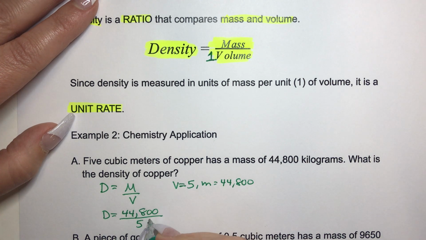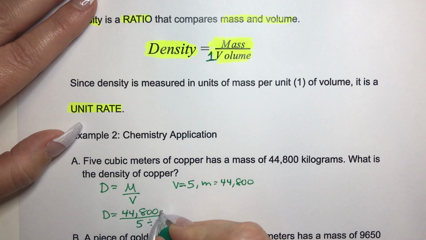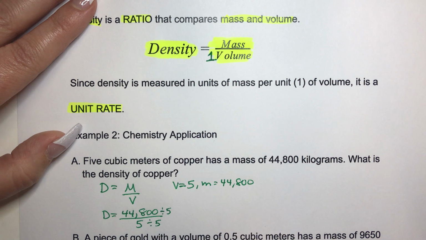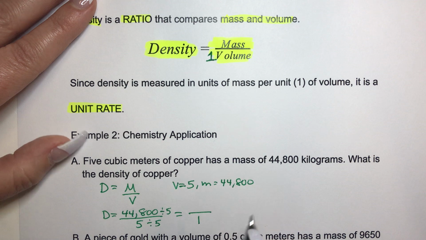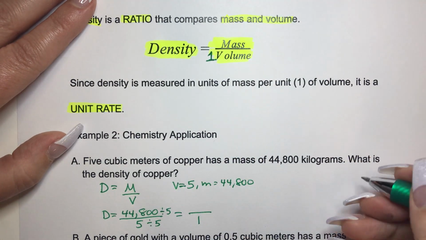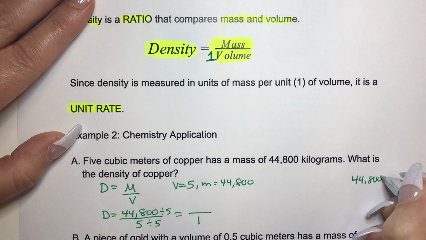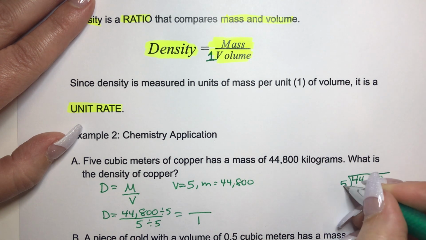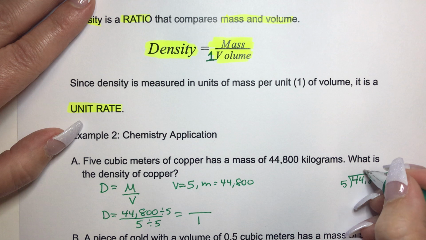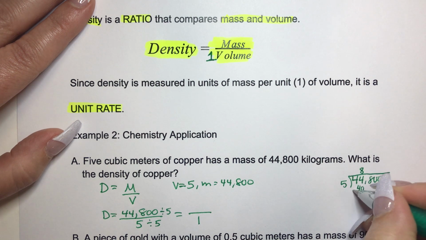So that means we have to divide this by 5 and divide this by 5. So 5 divided by 5 is 1. 44,800 divided by 5, I'm not sure, but we can figure it out really quick. 5 doesn't go into 4, but it goes into 44 8 times.